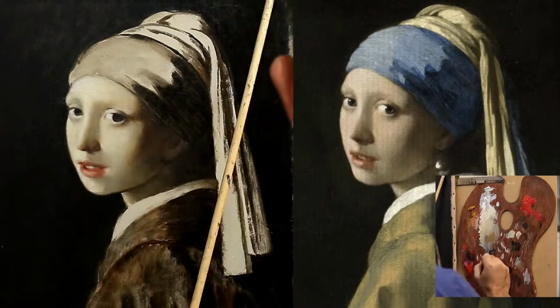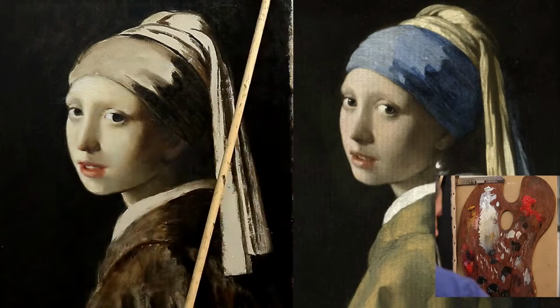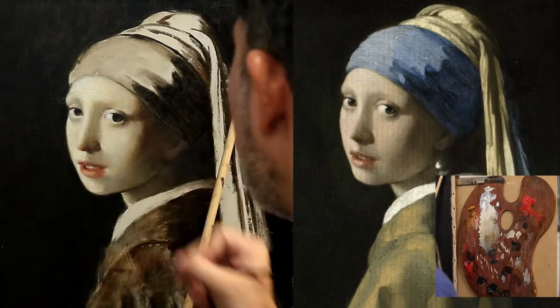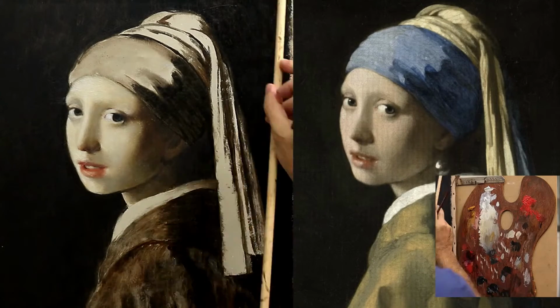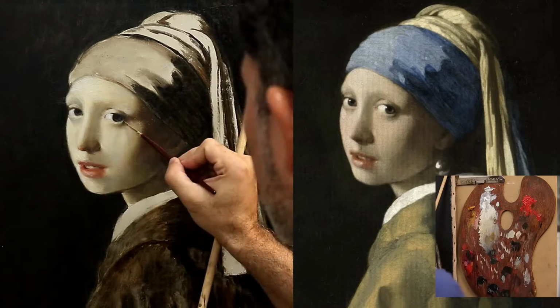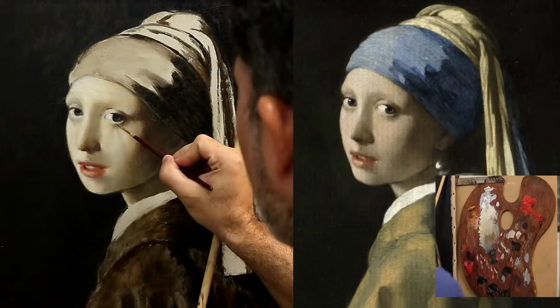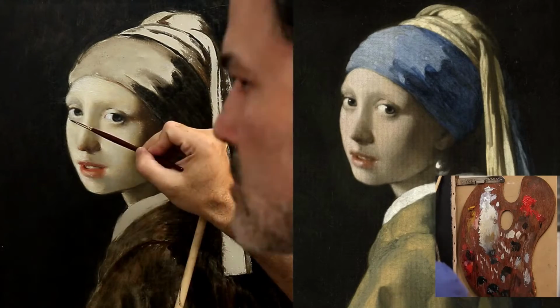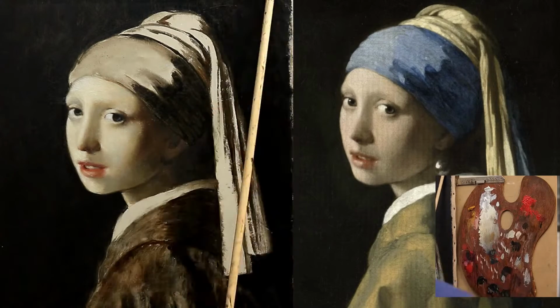So they do find 3 layers of paint on the flesh, which is 2 under layers of dead color and 1 upper layer of Bellatura or veiled color, more transparent color. And when I say transparent, I don't mean transparent fully. I'm talking about translucent color.